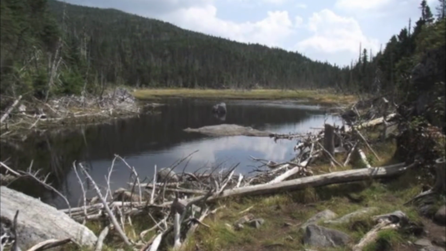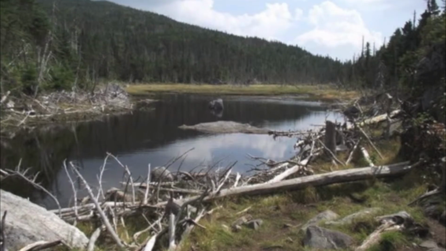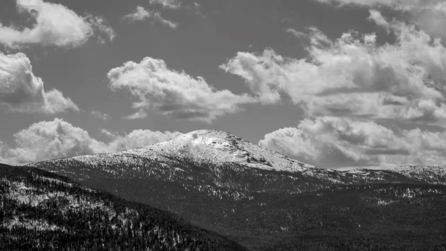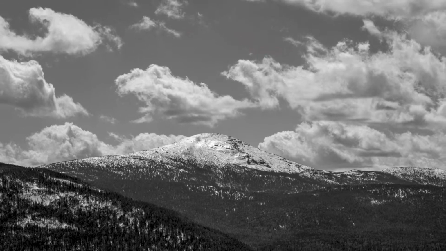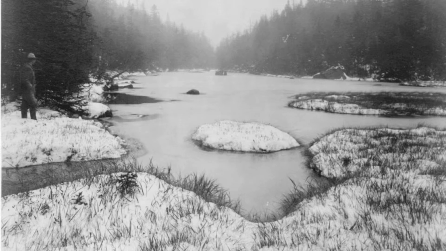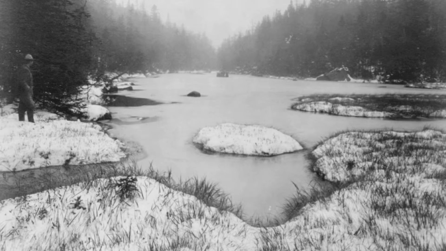Lake Tear of the Clouds, located below Mount Marcy, is the start of the Hudson River. The lake serves as the highest hydraulic source for the river. Running water off the mountain is the beginning of this system.